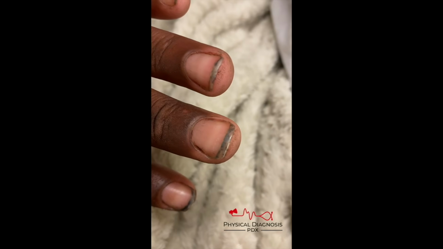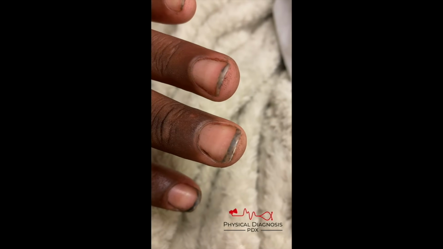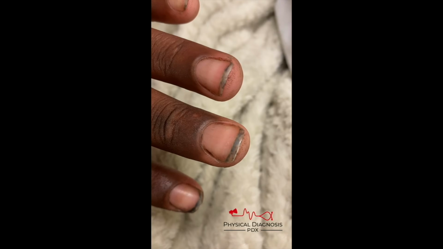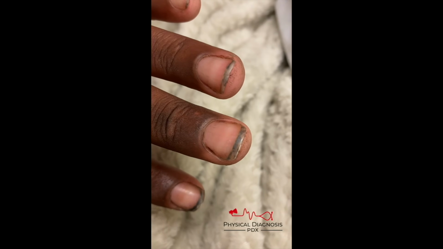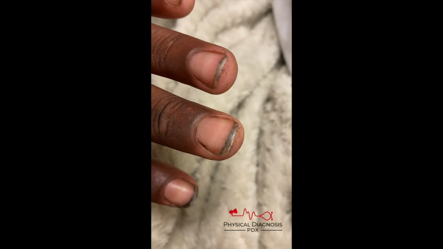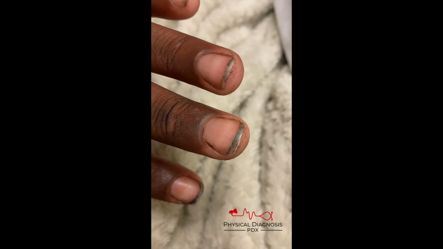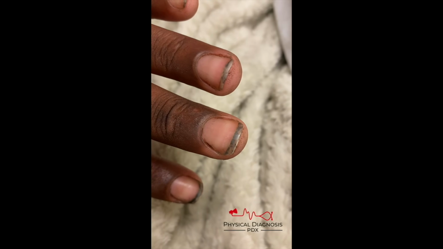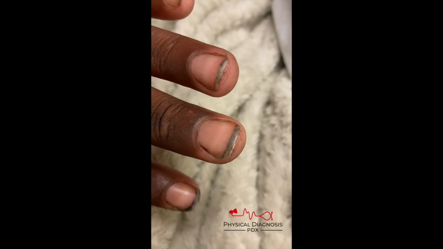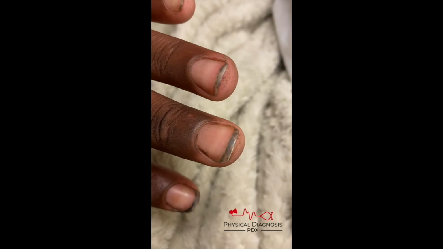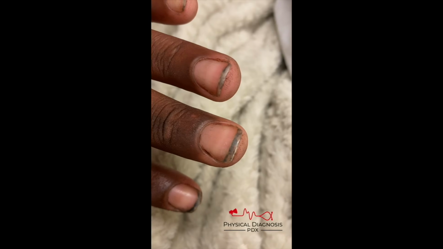Here we see an example of Quincke's pulse, or visible capillary pulsations in the nail bed. You can see rhythmic flushing and blanching of the nail bed with each heartbeat, reflecting a large pulse pressure and a hyperdynamic circulation. In distributive hypotension, such as in sepsis, as in this patient in the video, systemic vascular resistance is markedly reduced because of pathologic vasodilation.